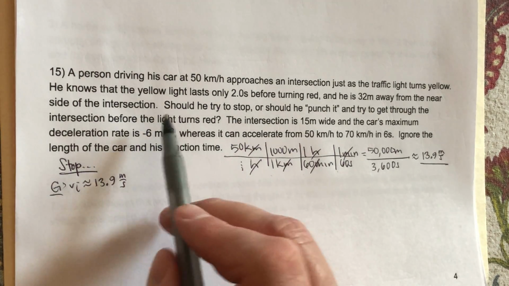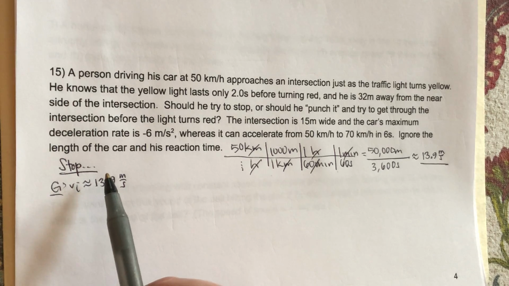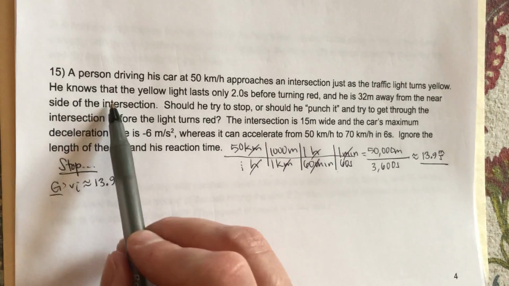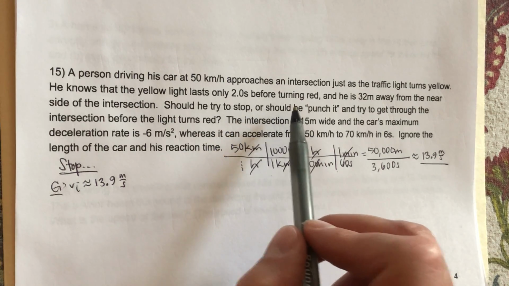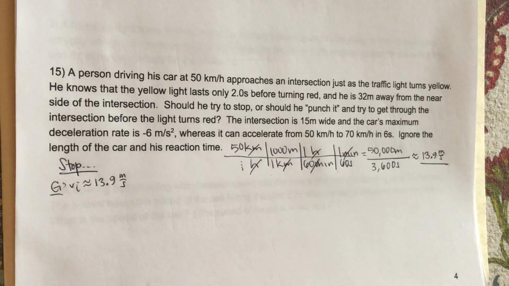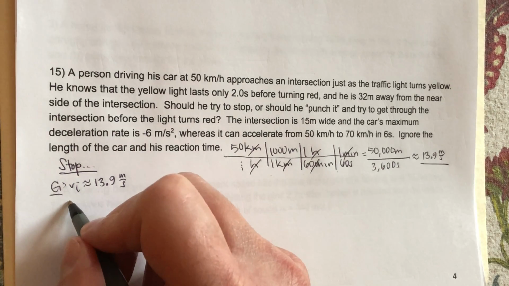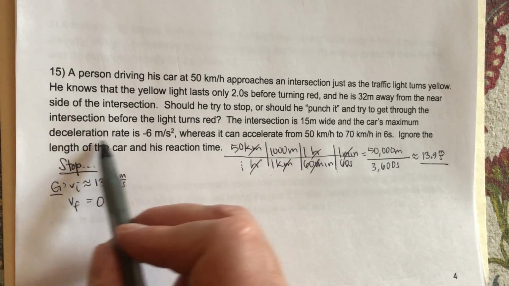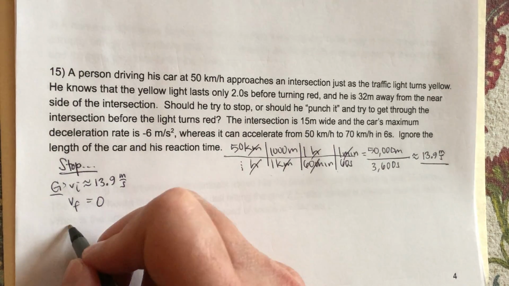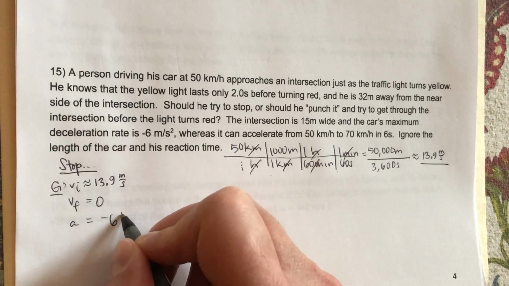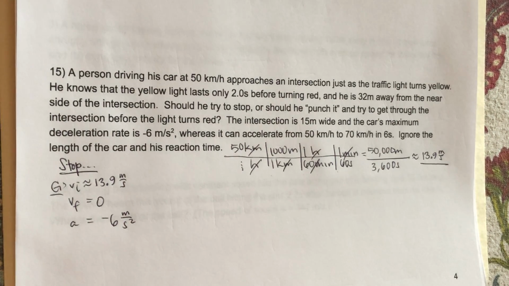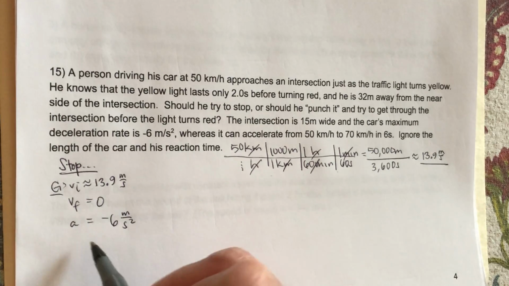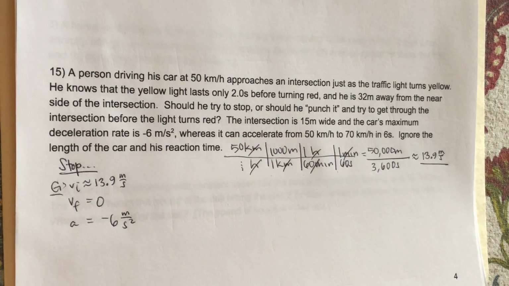And let's see what else we know here. Focusing on the fact that we're going to analyze the stopping scenario, he knows that the yellow light lasts only 2 seconds before turning red, and he's 32 meters away from the near side of the intersection. So you can actually go a couple different ways with this. If we're analyzing stopping, final velocity is 0. And we're told the car's maximum deceleration rate is negative 6 meters per second squared. So let's add in that acceleration rate of negative 6 meters per second squared. And again, notice vector quantities, direction matters. So an initial velocity that's positive would be slowed down by a negative acceleration working against it. So we can do a couple different things here.